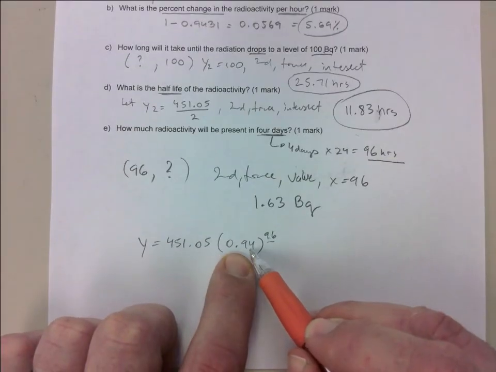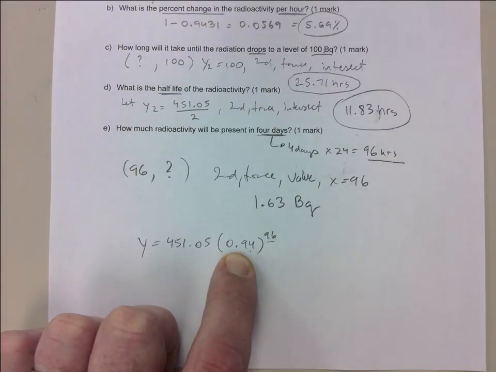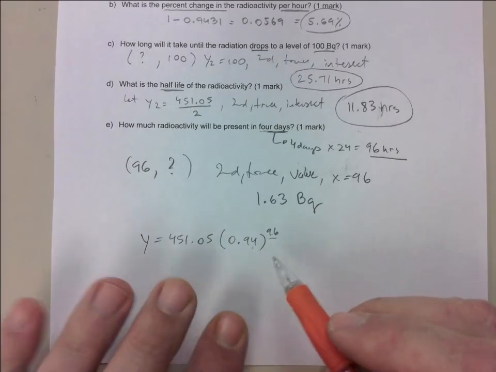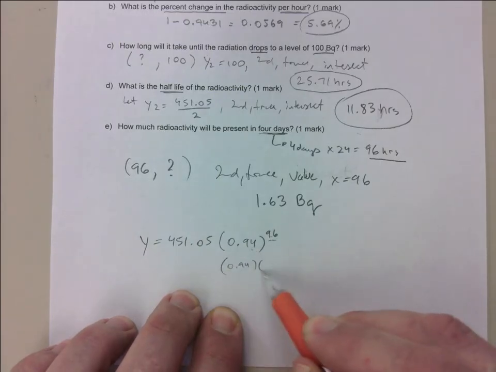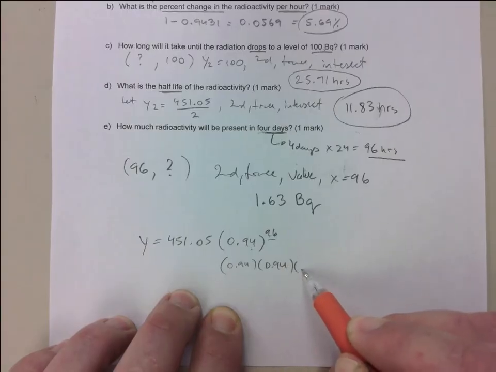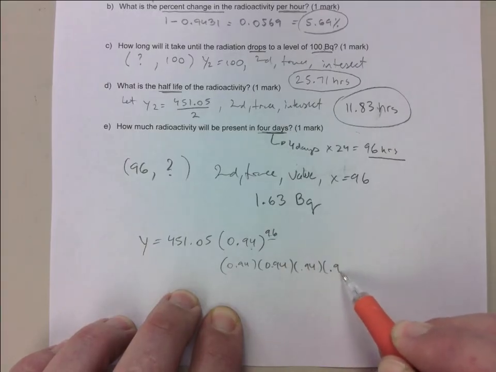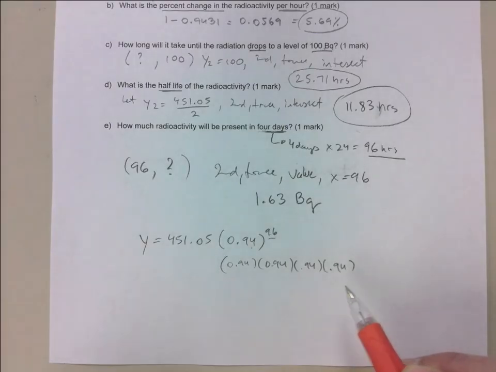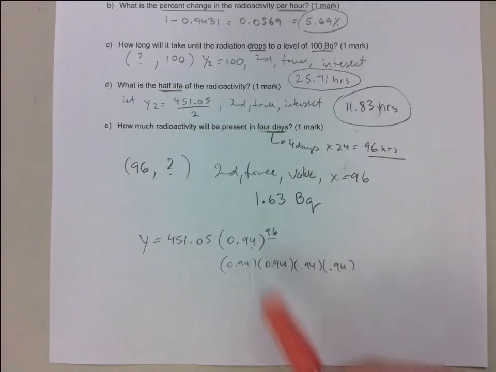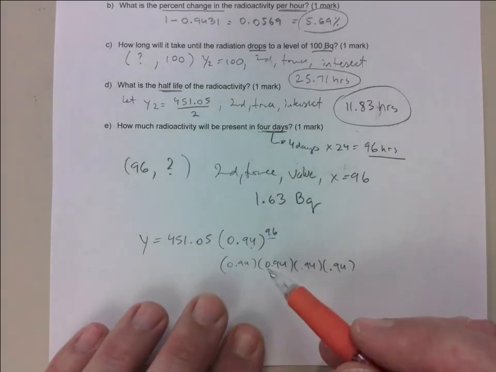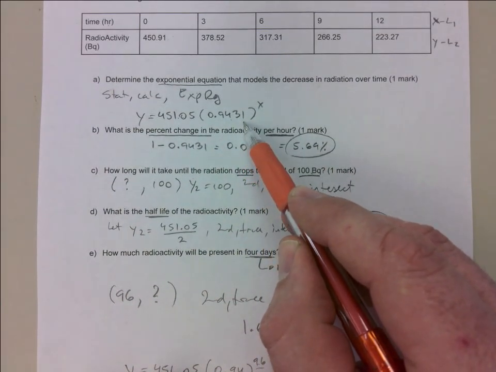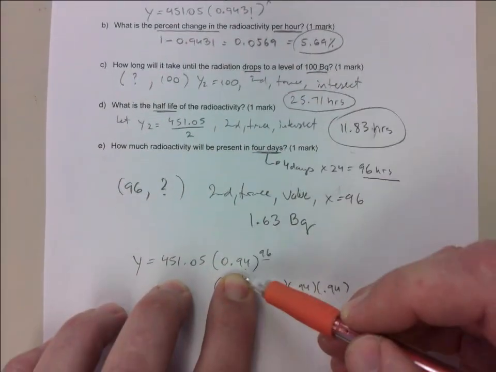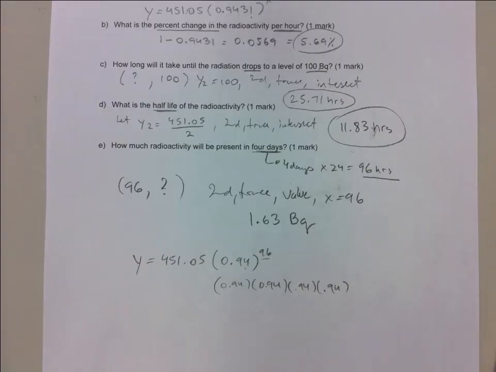What happens is when you raise something to the power of 96, it's 0.94 times 0.94 times 0.94, 96 times. You might think at first, oh, 0.94 versus 0.943, what's the big deal? Over a long period of time, being off by just a little bit actually makes a big difference in the long run, right?